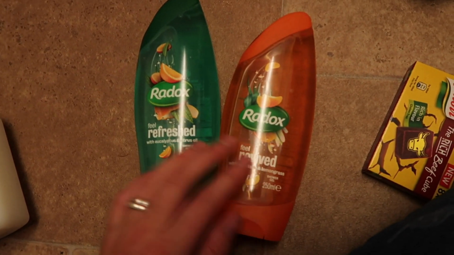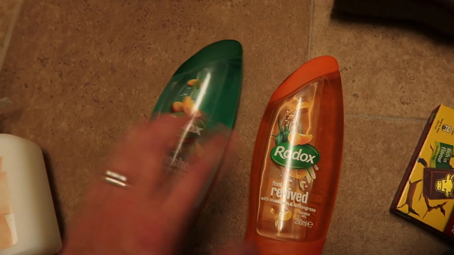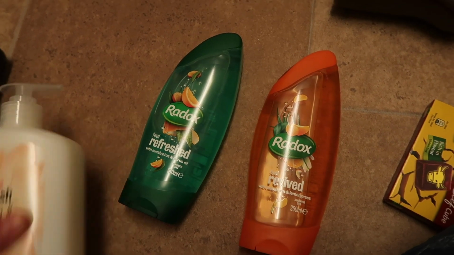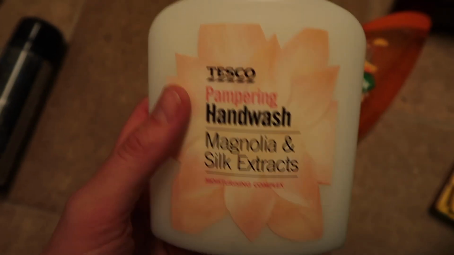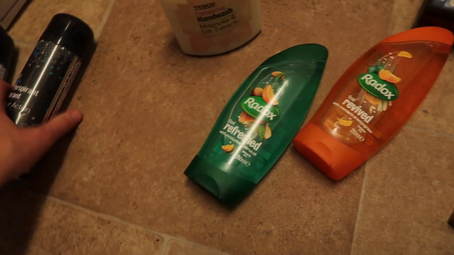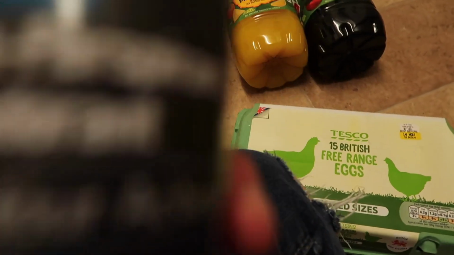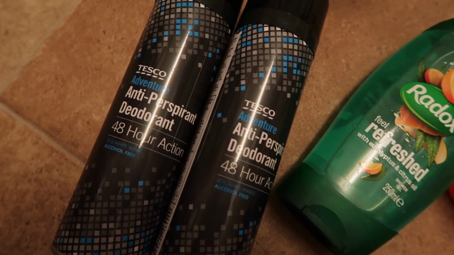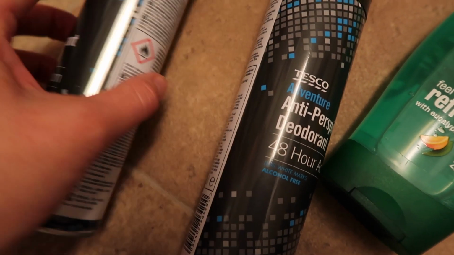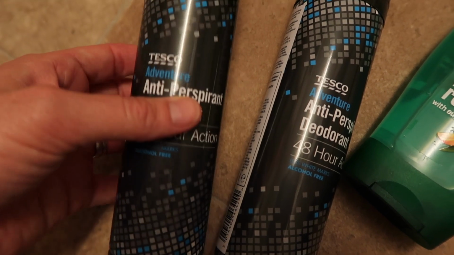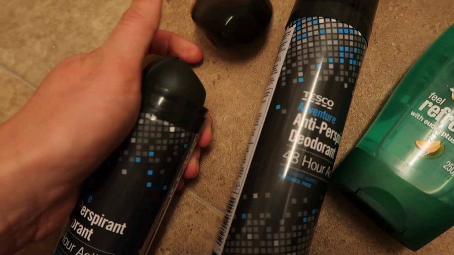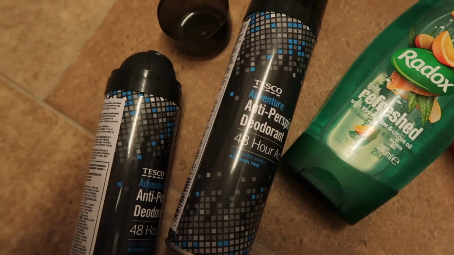We've got some shower gels, just your normal Radox shower gels. I don't really need to tell you much about that. And then obviously hand wash, magnolia and silk extracts. And then we watched one of those programs where it shows you the comparisons of high branded stuff and the store's own brand stuff. So the ingredients in these cheap ones are actually the same as some of the branded stuff, and it does exactly the same job. So why spend extra money on the deodorants when it all does the same thing?